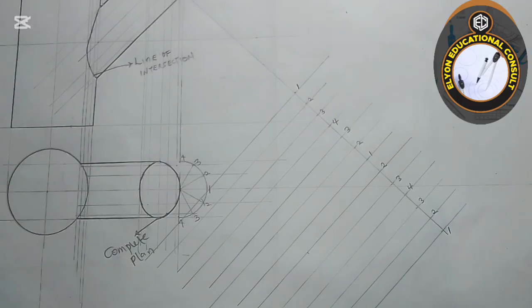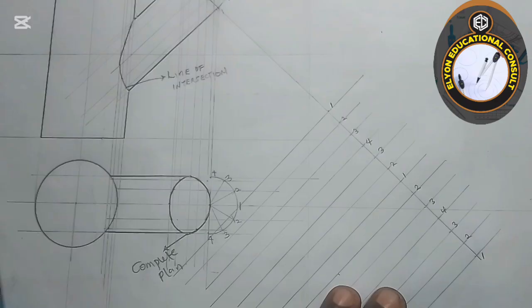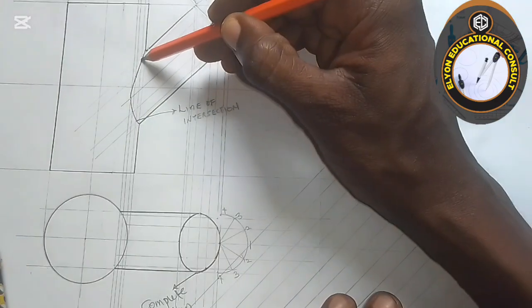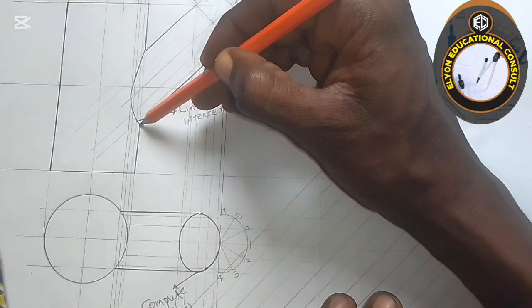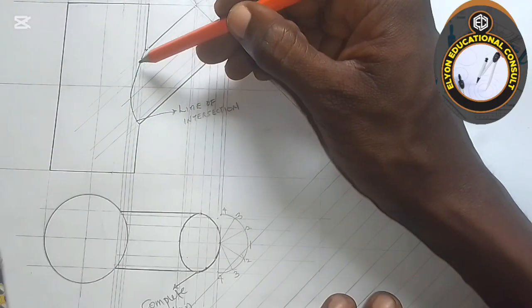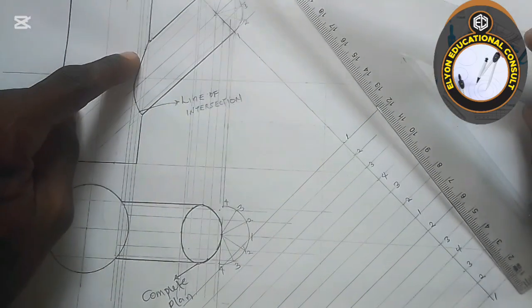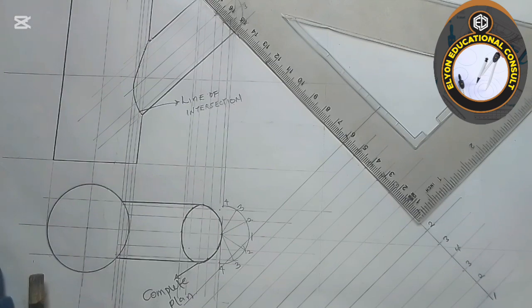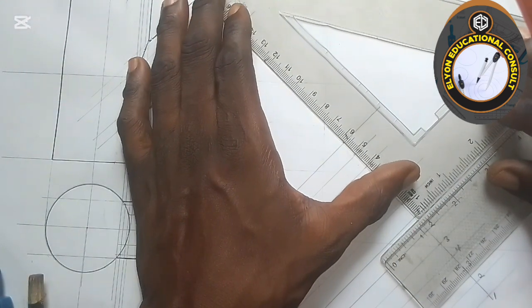The next thing I'm going to do is this. From each of these points, let's come here again. You can see this point, this point, this point, this point, this point, that form the line of intersection. I'm going to be projecting a line to them, or transferring this line to each of those points. Let me just get the line. Once I get the line, I can just extend it.